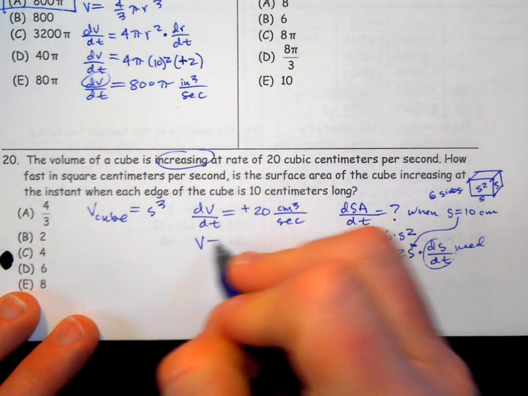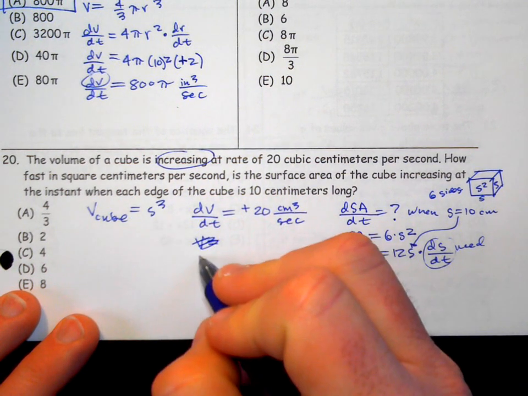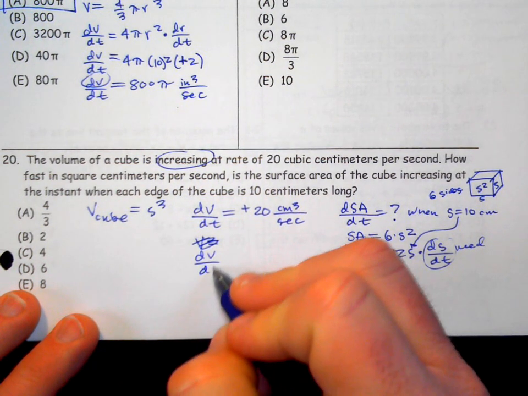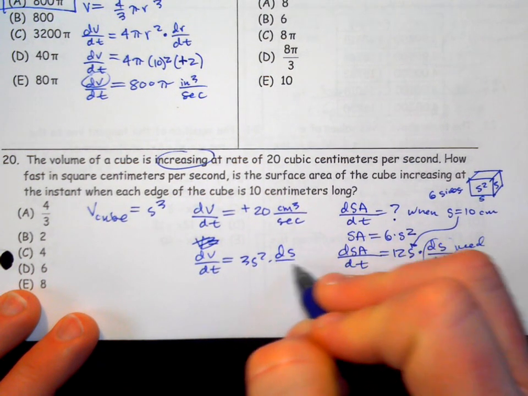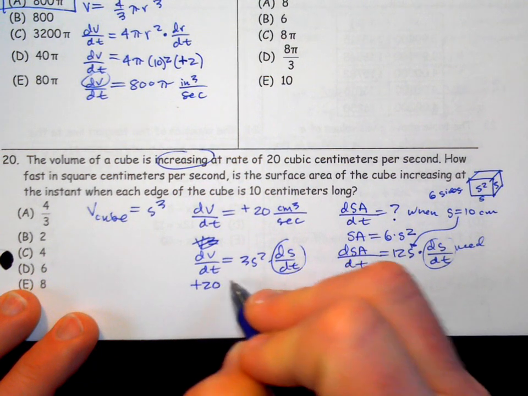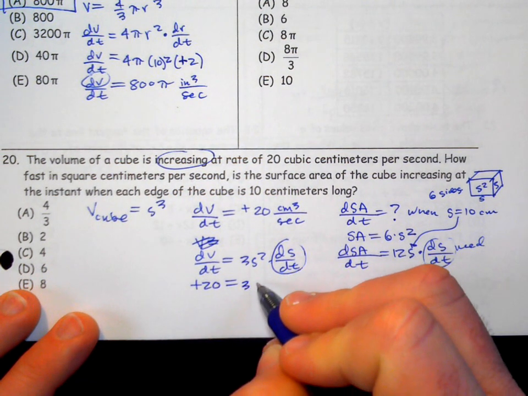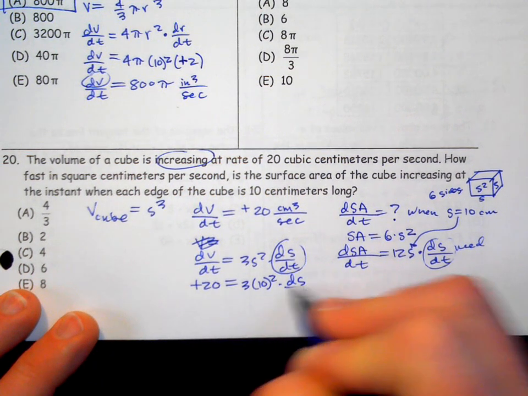But volume of a cube, which we just wrote, was s cubed. So dv dt is 3s squared ds dt. So this has what we need in it. The volume is positive 20. dv dt is positive 20. We can plug 10 in here for the sides.